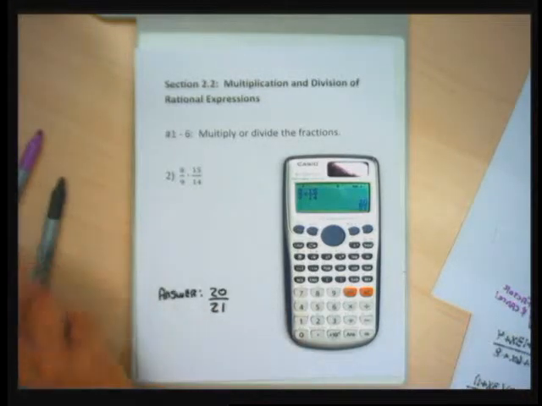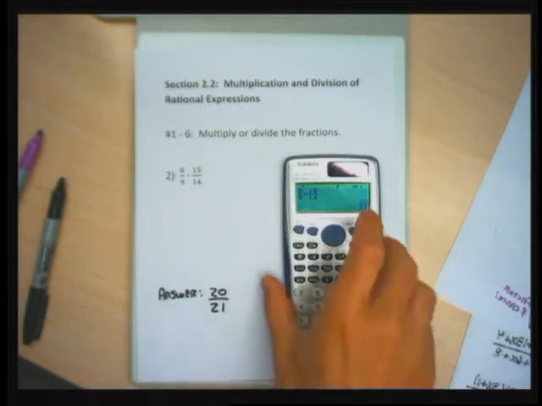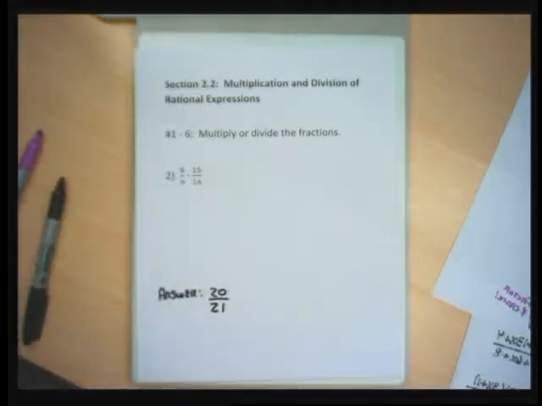So even though that's the right answer, that's kind of not why I put this problem in the handout. I put this problem in the handout because if you can do this one by hand, then when I add letters, you can do the letters problems by hand as well. So to get to 20 over 21 without using a calculator, you usually cancel and then you multiply.